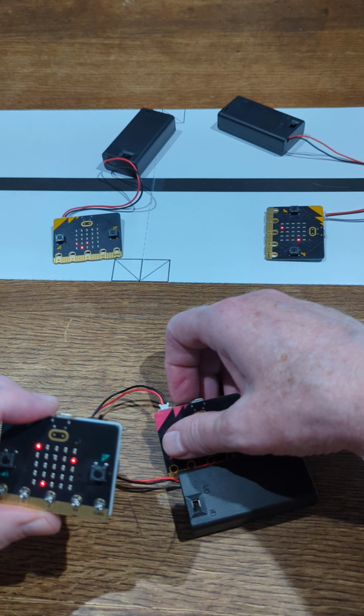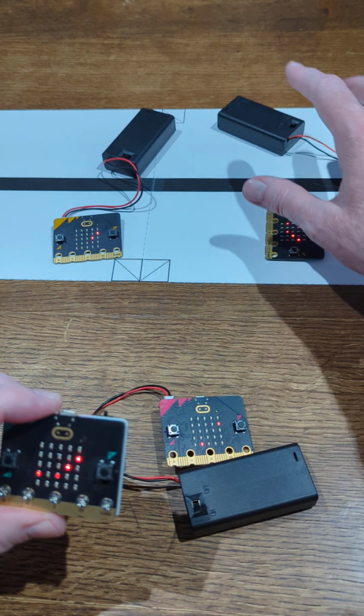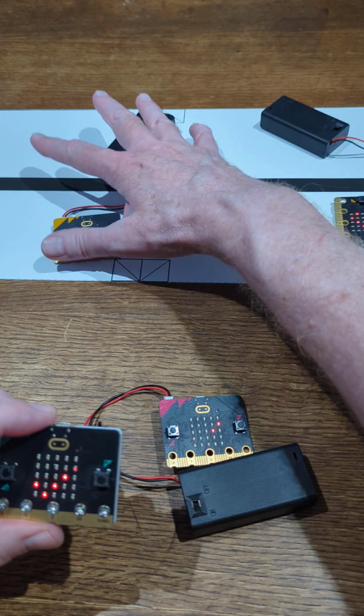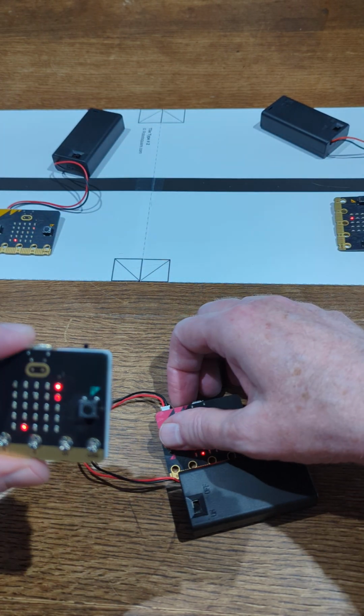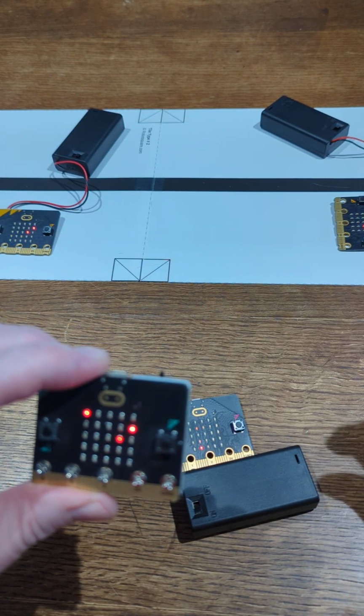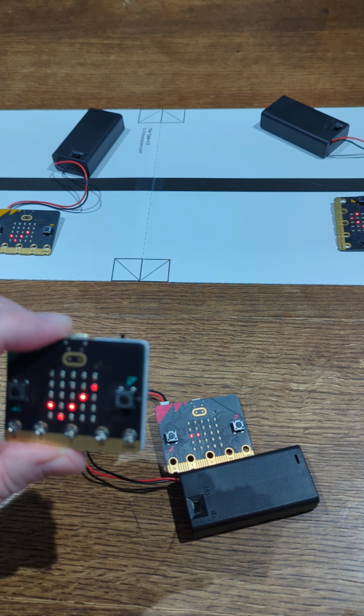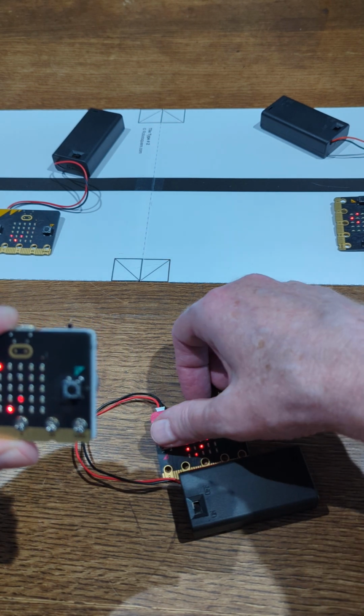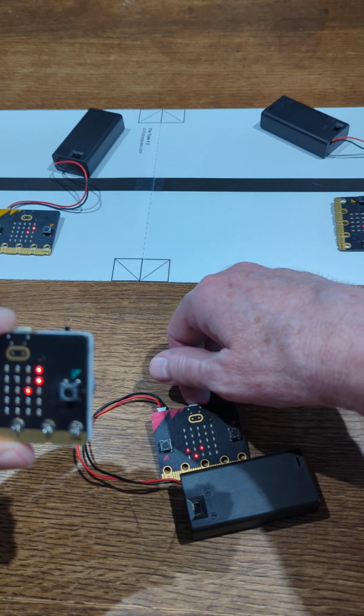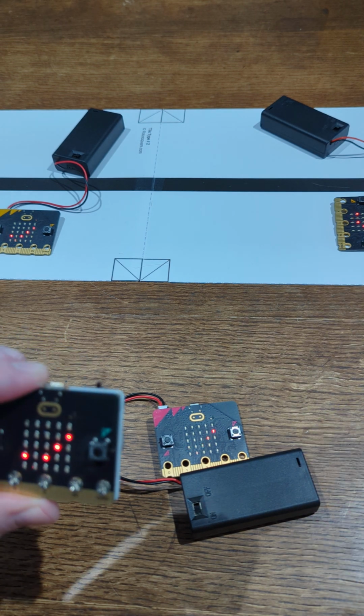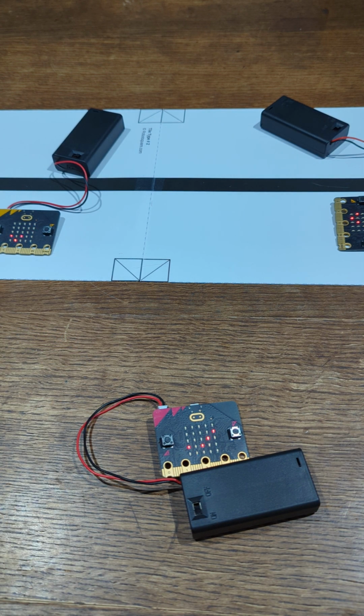So let's try that. I'm going to move these apart a little bit. Push the A button. Okay, everybody responds. Everybody's good? All right. So as our dog runs by the beacon, this microbit is looking for the maximum signal, which it reaches right about there.